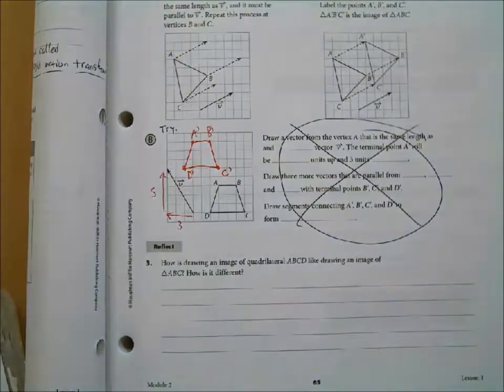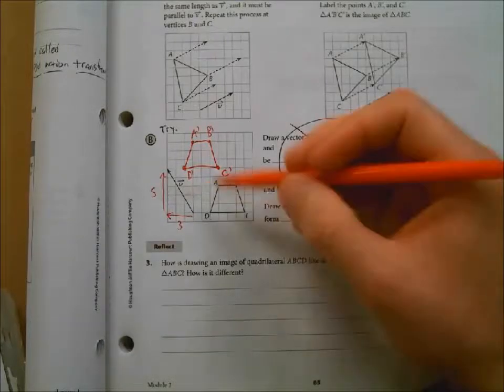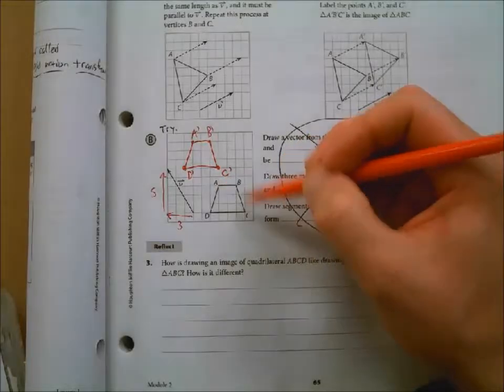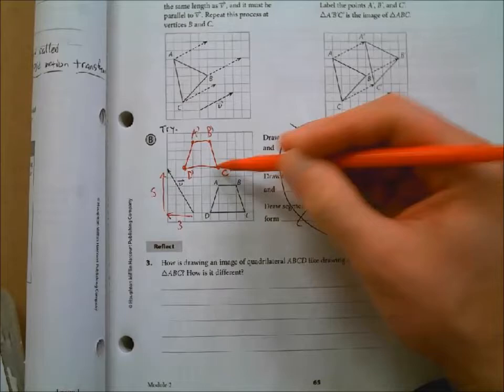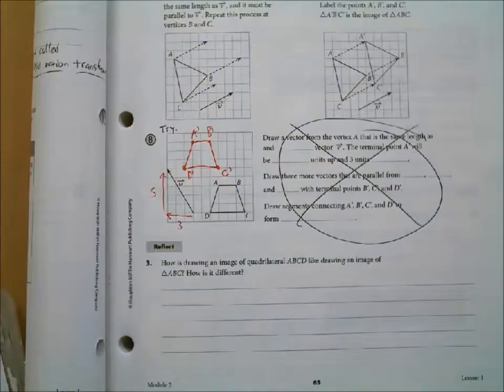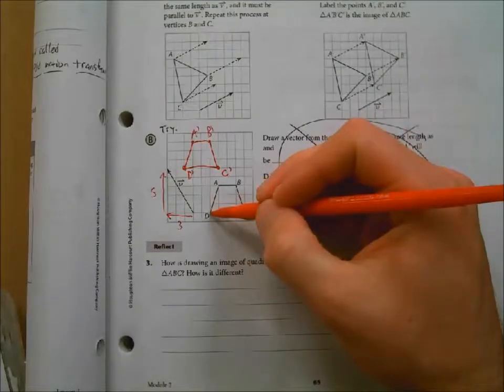Is it necessary to do it that way, though? Or are there other ways to do this? So again, what I did is I just went to each one of the points, A, B, C, and D, and I went up 5, left 3 each time. Is it necessary to do it that way, though? Avery, what do you want to say? No, you can just do it from one of the points. Like, I did it from point D. I went up 5, left 3.